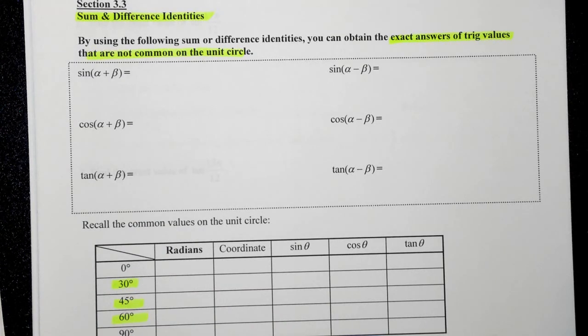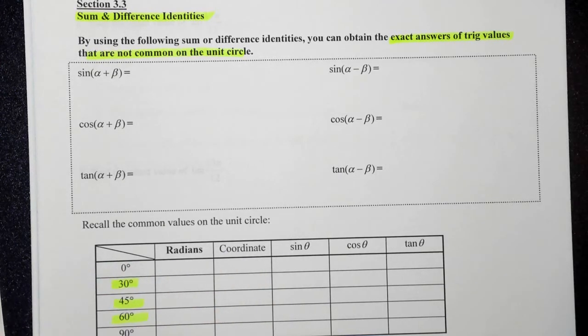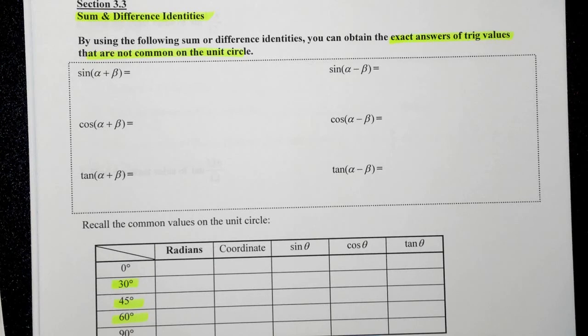So we're used to seeing the square root of 3 over 2, 1/2, square root of 3 over 3, square root of 3, ones and zeros, and variations of those, meaning positive and negative. But we're not going to get this go around. So what's important is that you know the sum and difference identities.